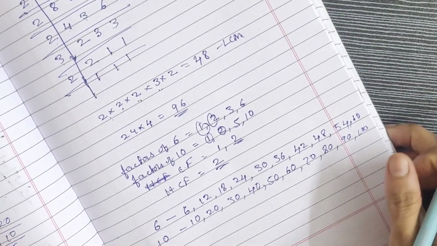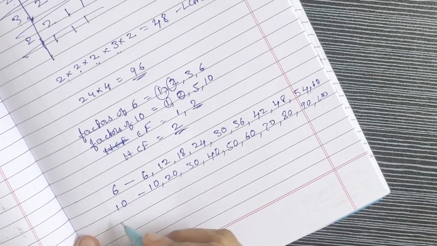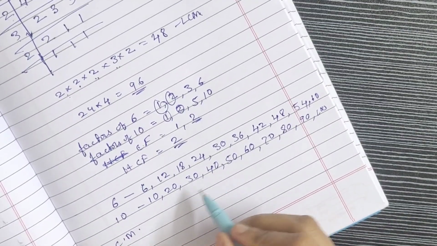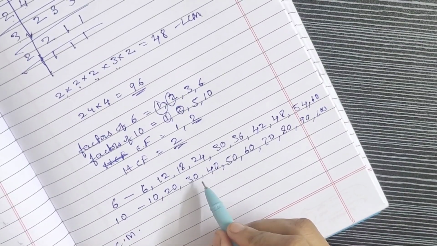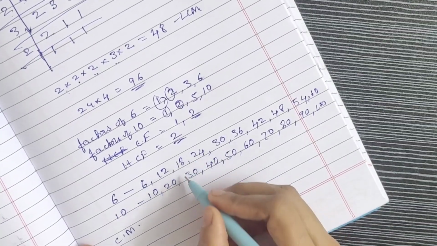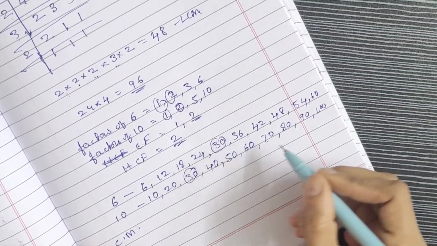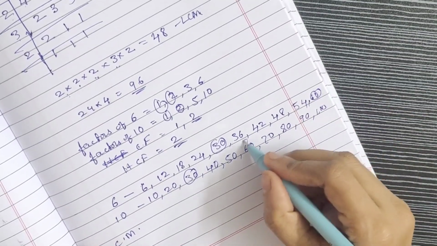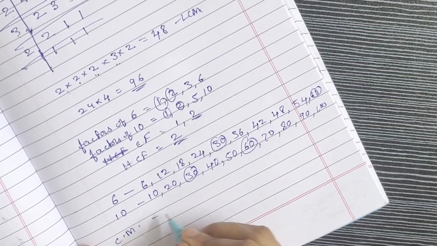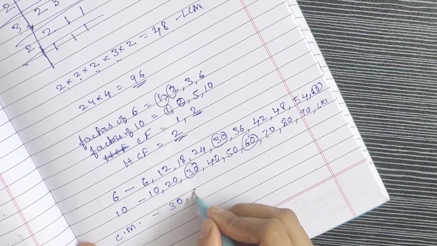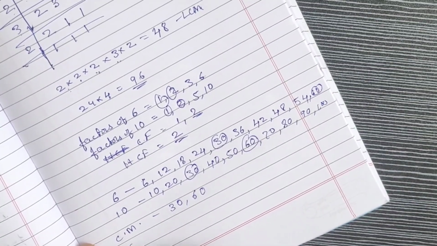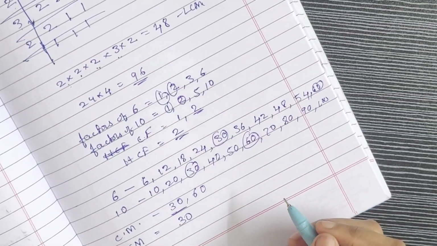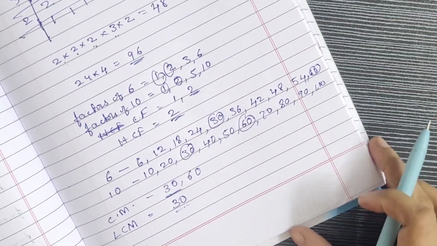These are the multiples of 10. Next, common multiples: 30, 60, right? 30 and 60. So LCM is 30.